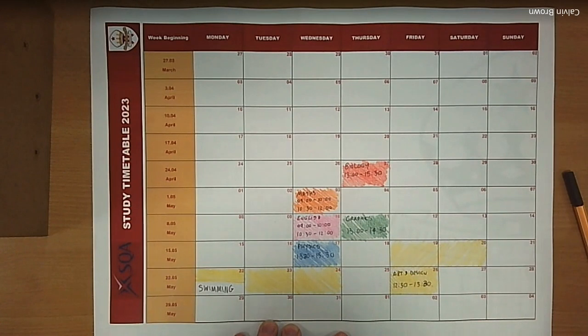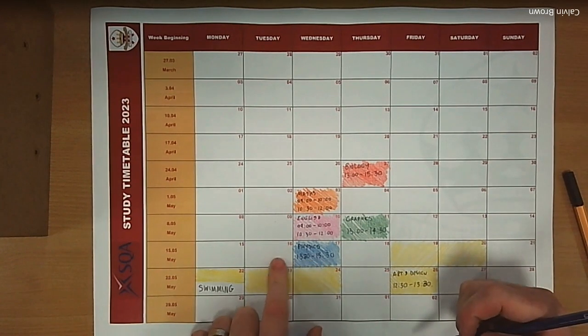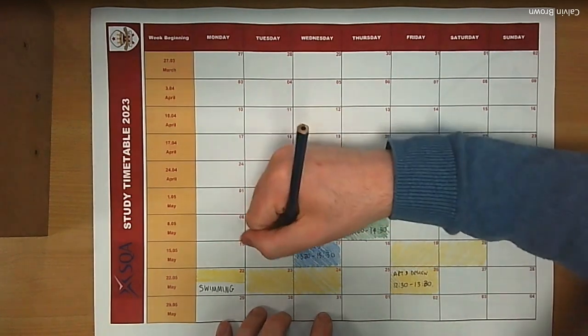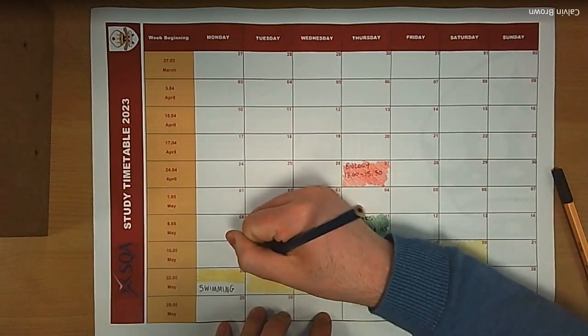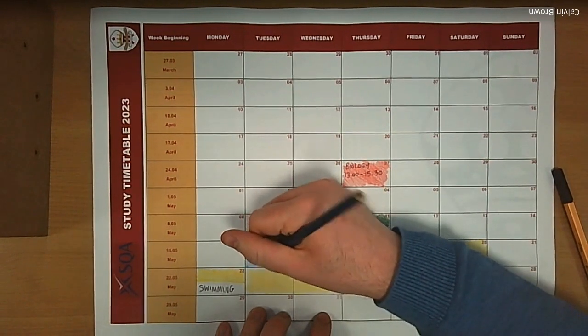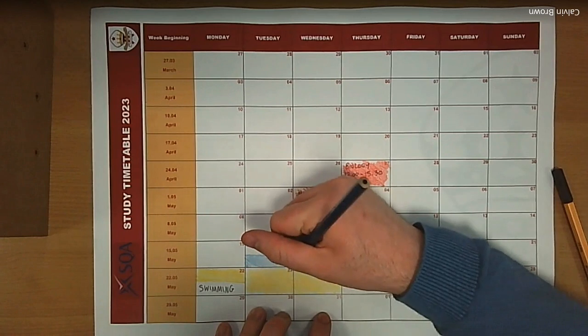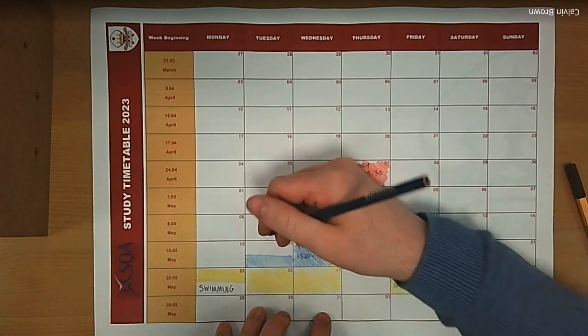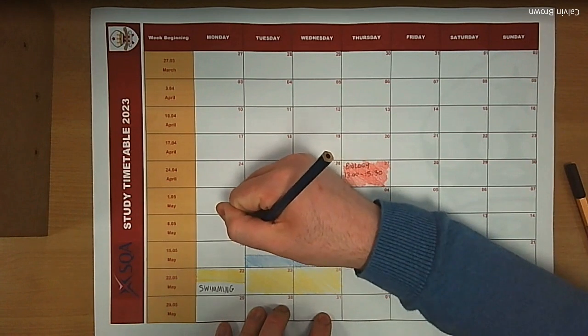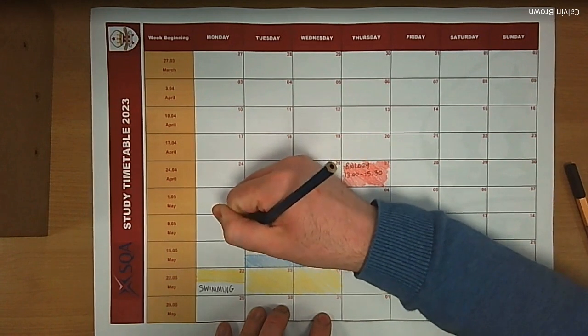I'm going to change my focus now to my physics exam. The night before, I will dedicate the evening to reading over my notes and familiarising myself with the content. It's important to note that I won't be learning anything new here, just revisiting old material. I will now repeat the process and use my blue pencil to schedule in days for my physics revision.